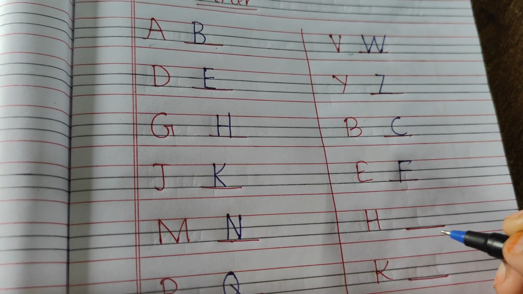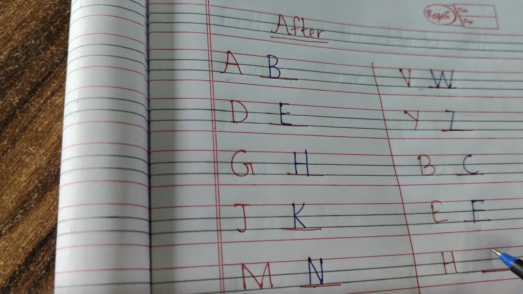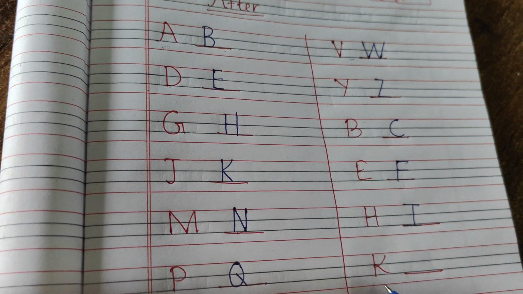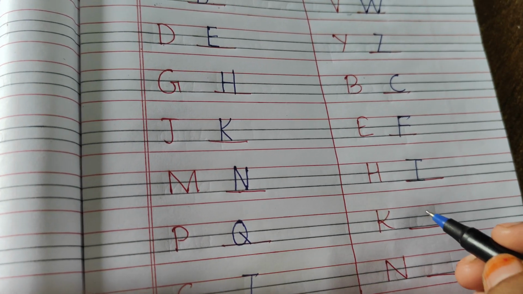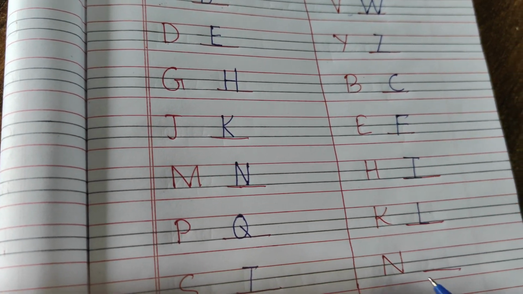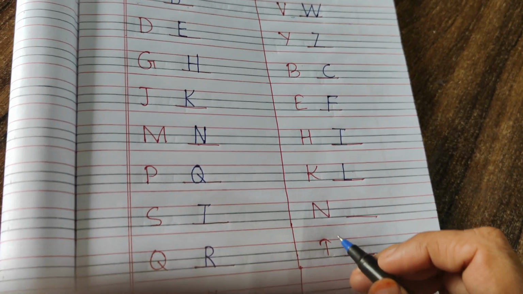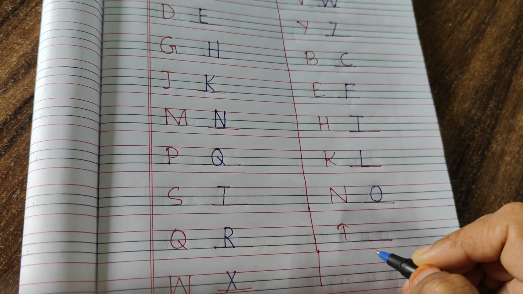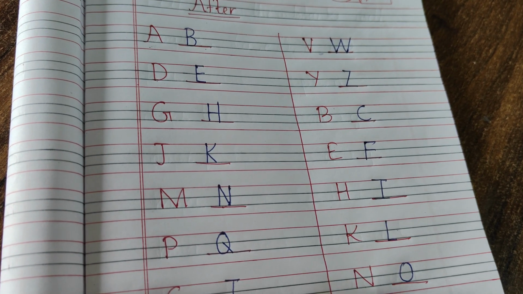What is this? H. What is the after of H? I. After of H is I. What is this? K. After of K is L. What is this? N. What is the after of N? O. After of N is O. What is the after of T? After of T is U.